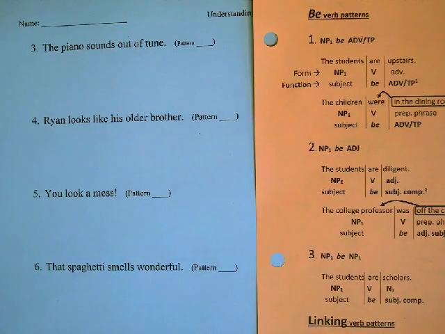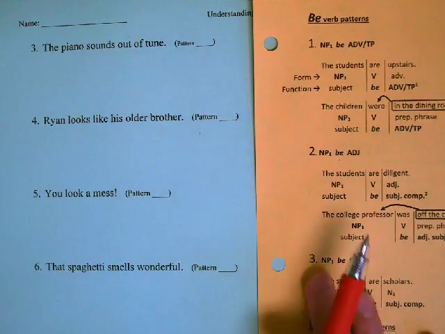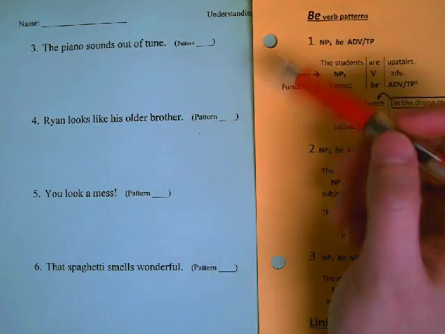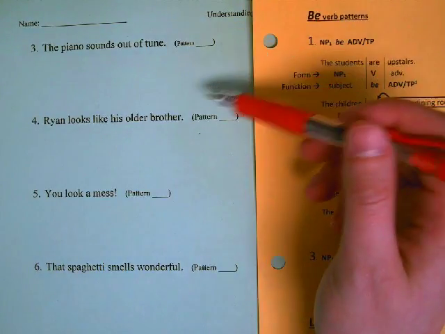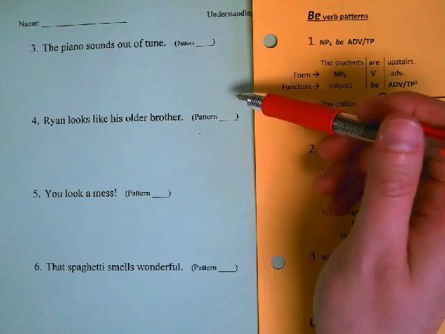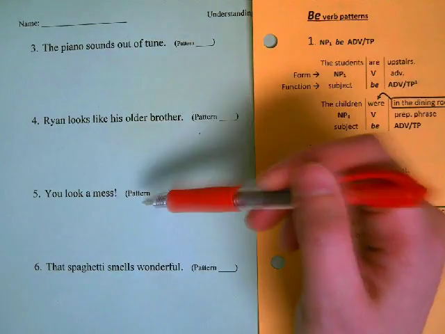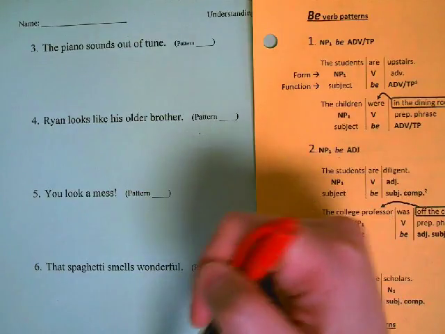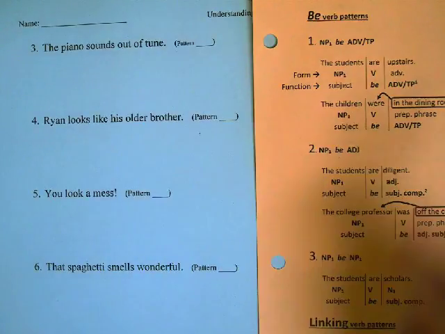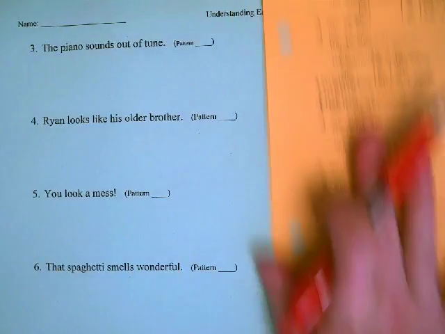Okay, so if you missed our class today, or you missed this piece of our class today, this is designed to help you to catch up. Grammar Unit 1, Exercise 3, Sentences 3 through 4. Remember 5, 6, 7, and 8 are independent practice. So we're really focusing on linking verbs.